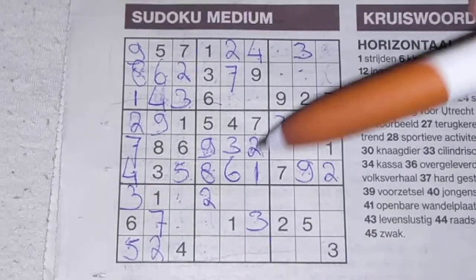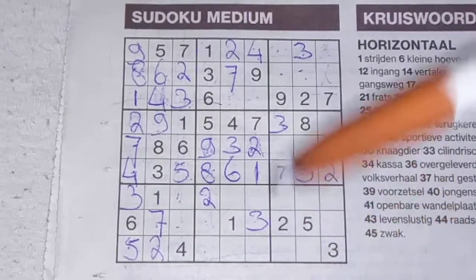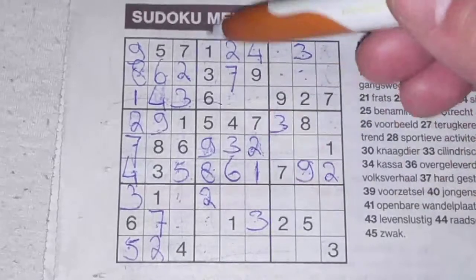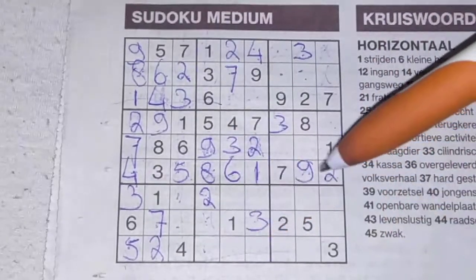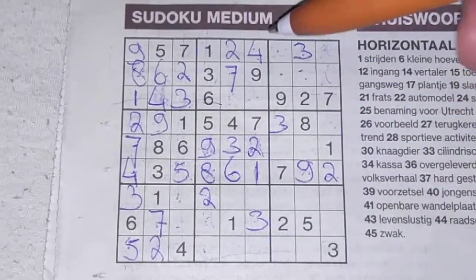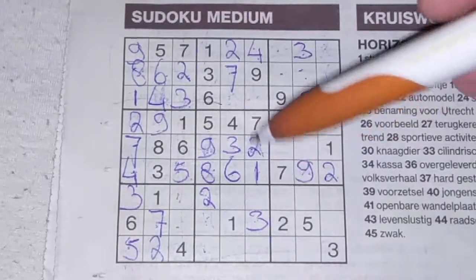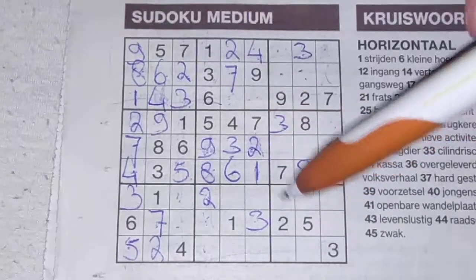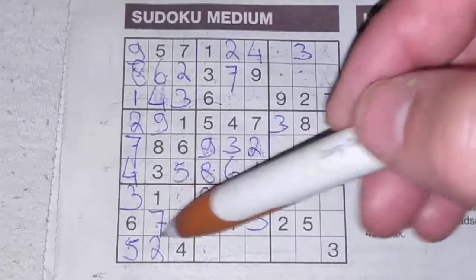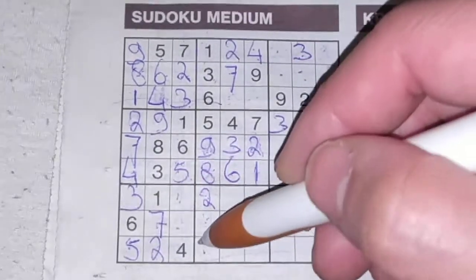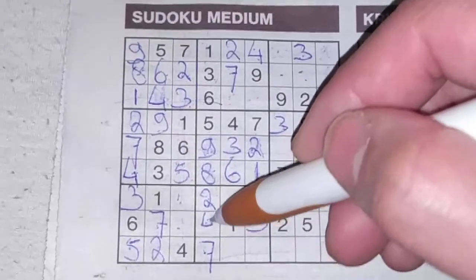Then 2 boxes left in this column for the numbers 7 and 4. We have a 7 here, so no 7 there. 7 should be here, and the 4 goes there.